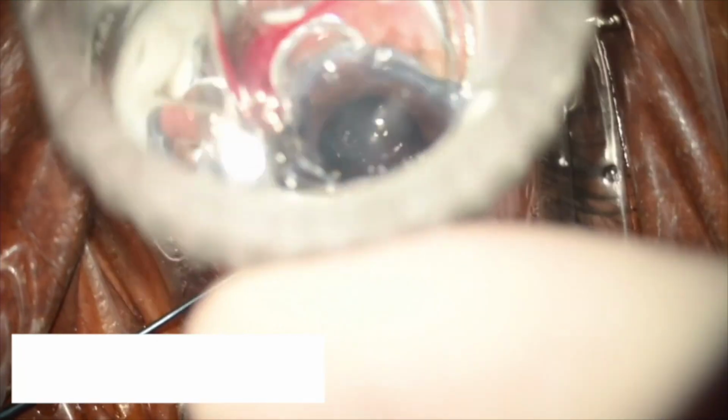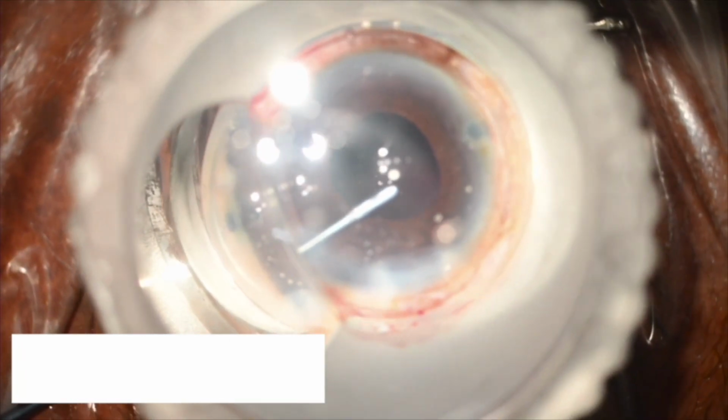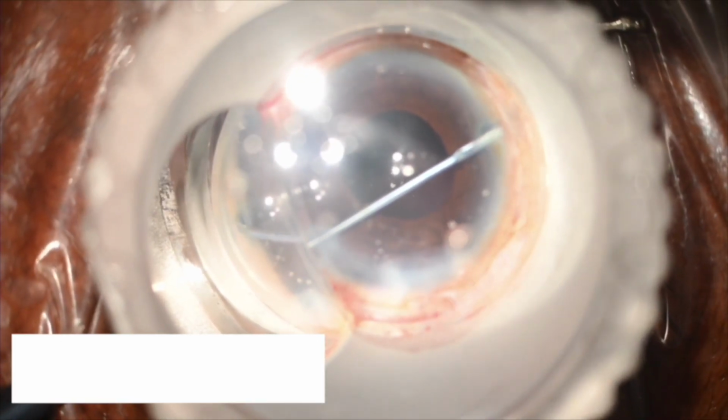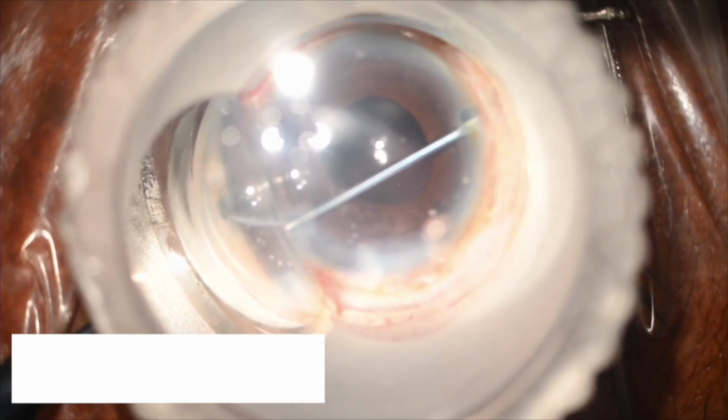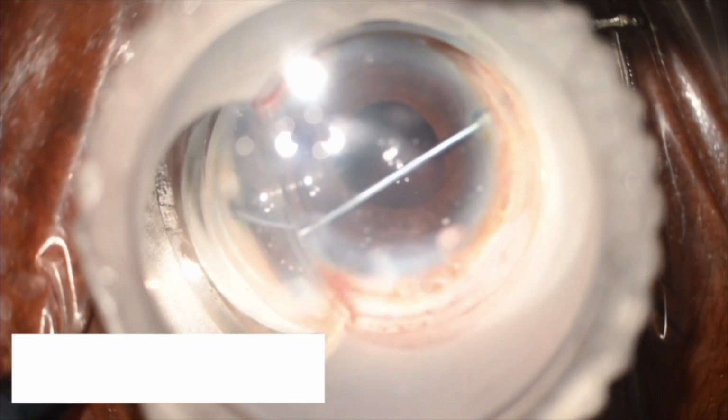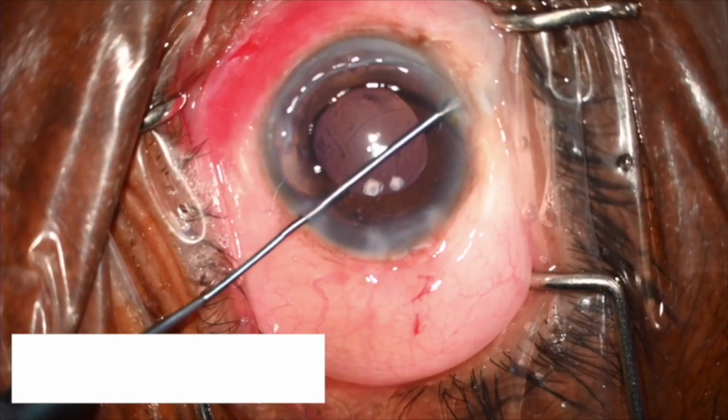A safer way of doing this is under direct visualization with a gonio lens. The Grover spatula is introduced through the ostium with direct visualization.